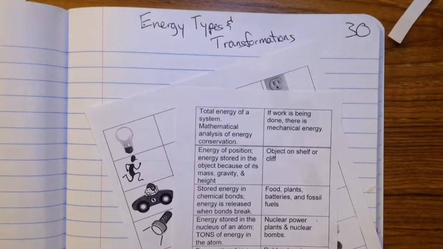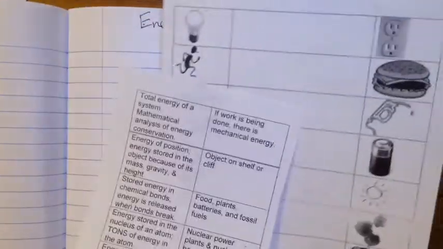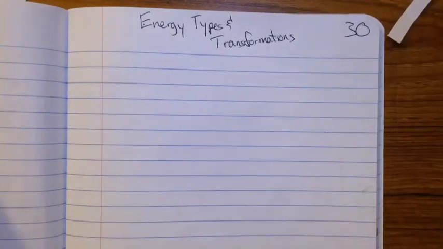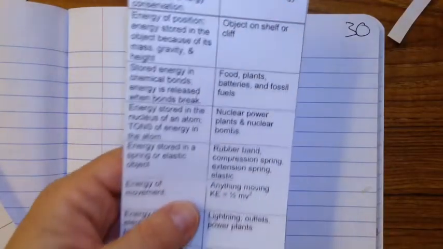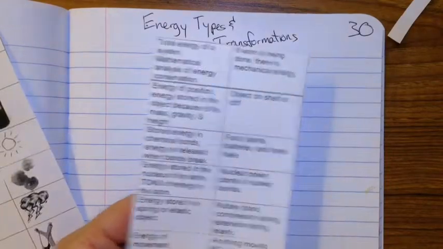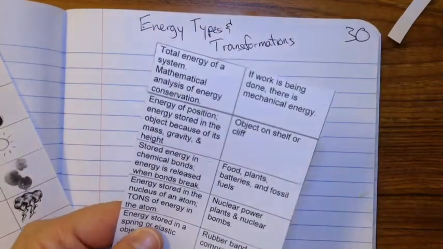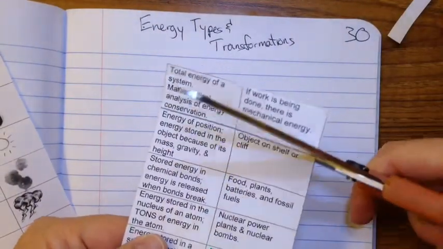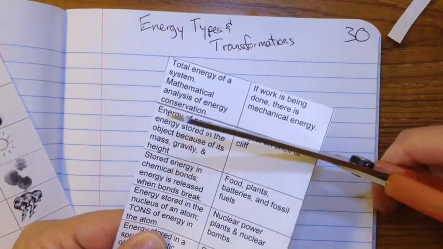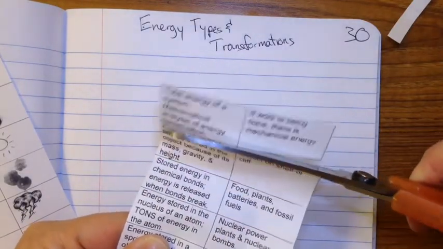Energy types and transformations. You need both of these papers. Cut the border off. Once you've done that, I'm going to start off with this one. Okay, pay careful attention. We're going to cut on the double lines. So we're going to cut off that first row along the double line.